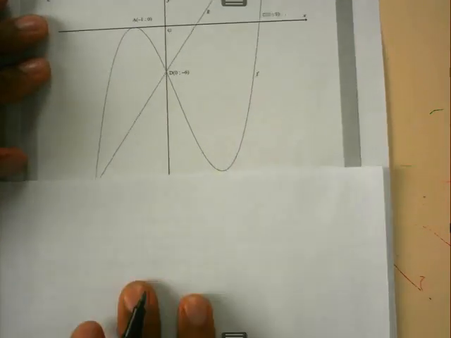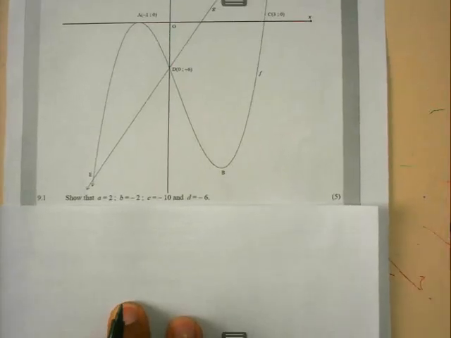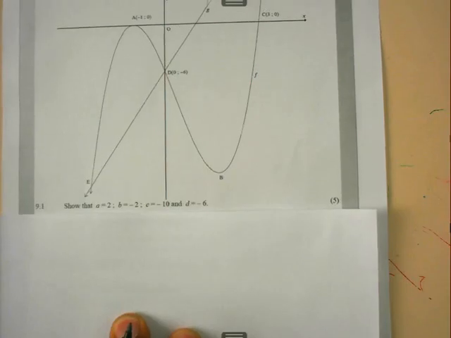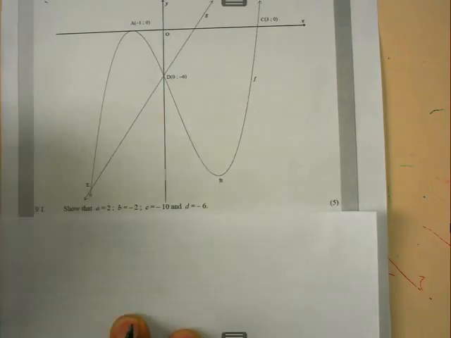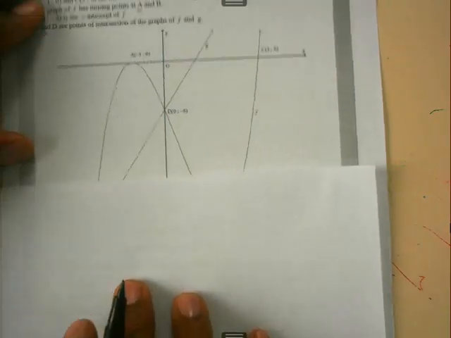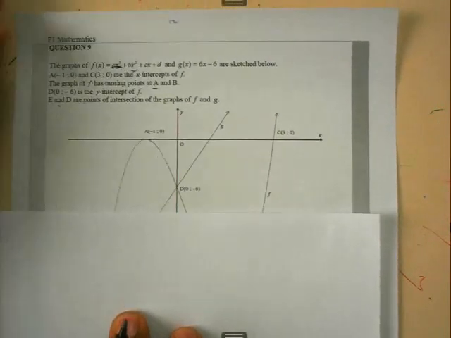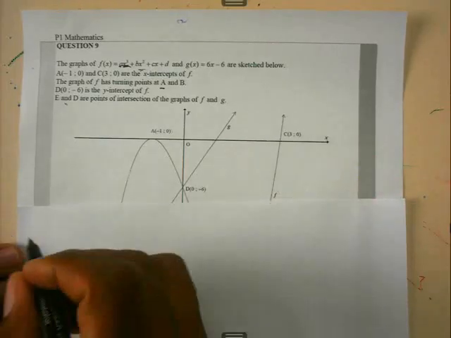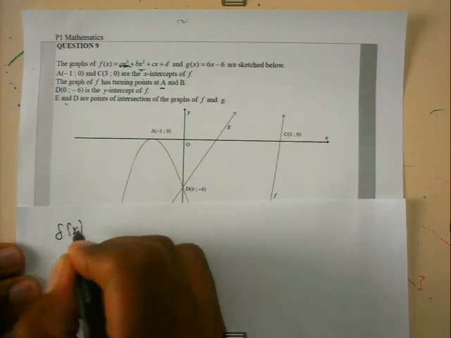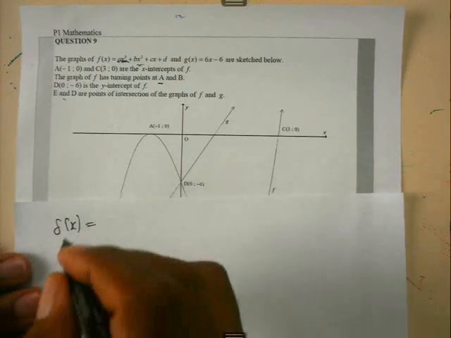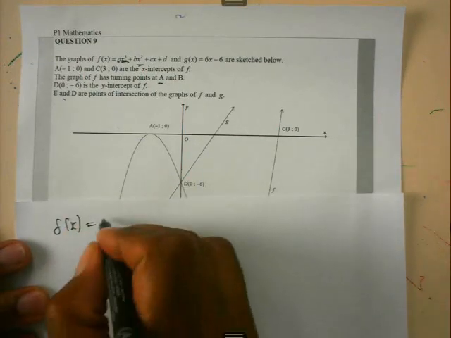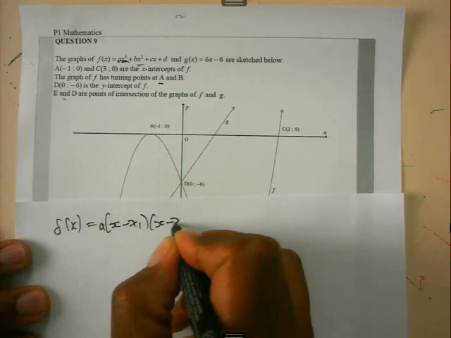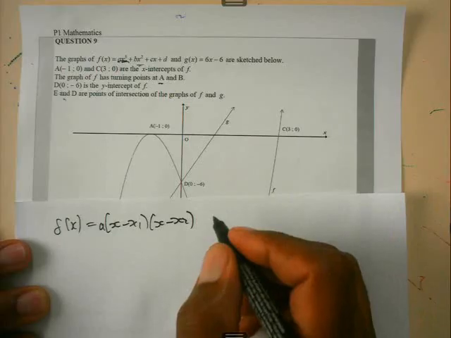The first question here says what? Show that a is 2, b is minus 2, c is minus 10, and d is minus 6. Of course, now to get to this one, let us look at what is given here. We have the x-intercepts of f. Right, boys and girls, you remember from the quadratic that if you are given the x-intercepts, you can now say a into x minus x1 and then x minus x2, right? But this time now we are not in quadratic.